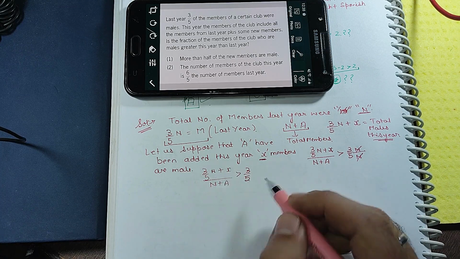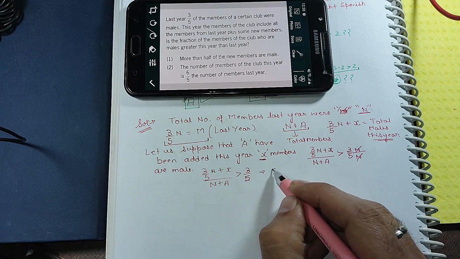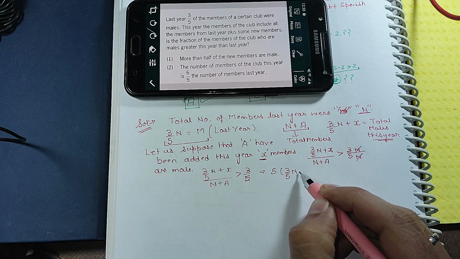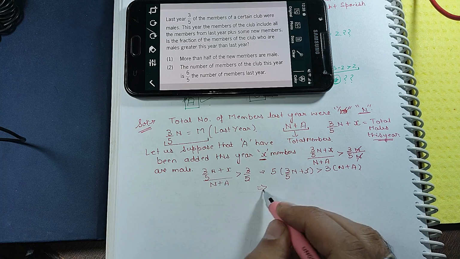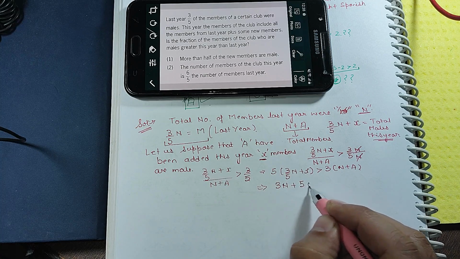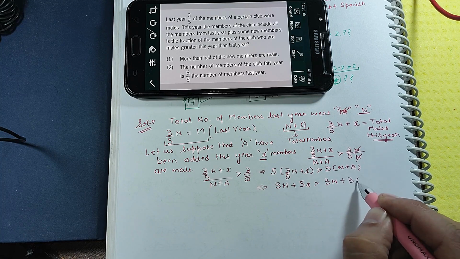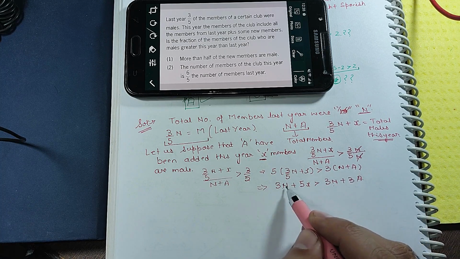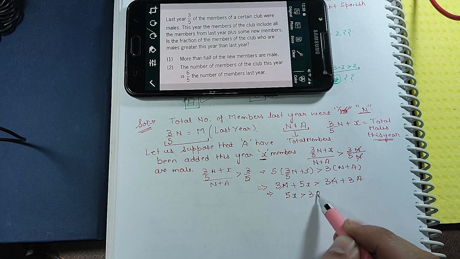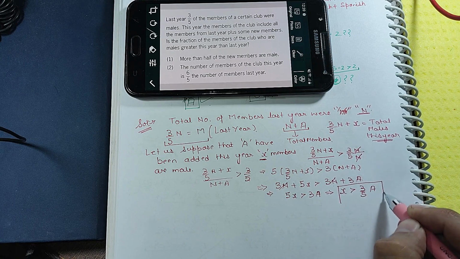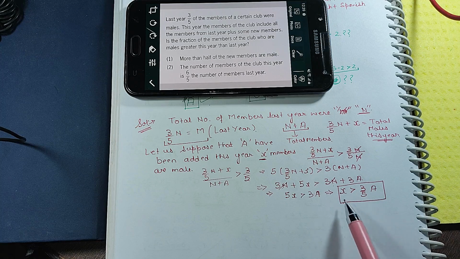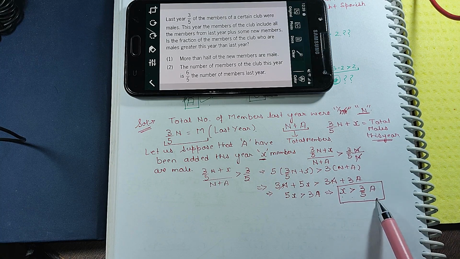Now shifting this to this side, this implies 5 into 3 by 5 of N plus X is greater than 3 into N plus A, or I can say 3N plus 5X is greater than thrice N plus thrice A. 3N gets cancelled, so 5X is greater than thrice of A, or I can say that X is greater than 3 by 5 of A. So basically we need to find whether X, the number of new male members this year, is greater than 3 by 5 of A, where A is the number of members added.